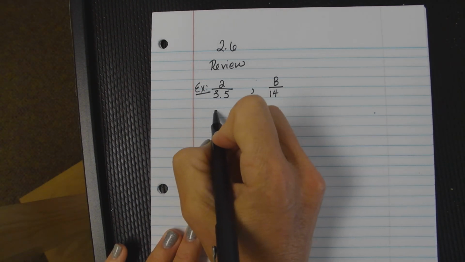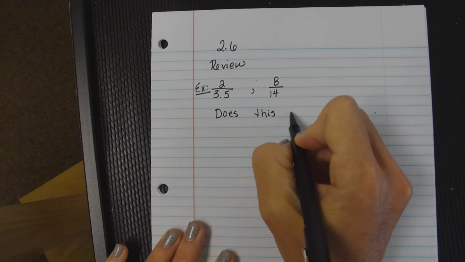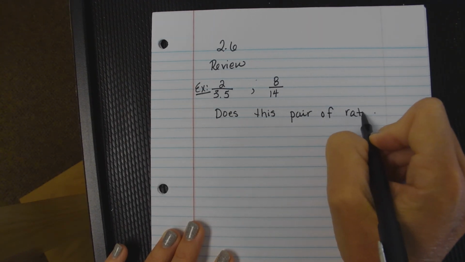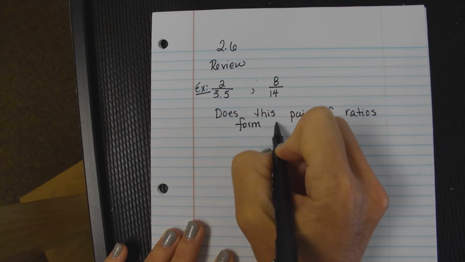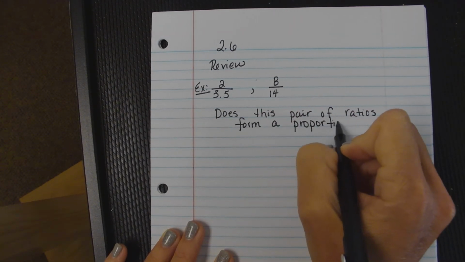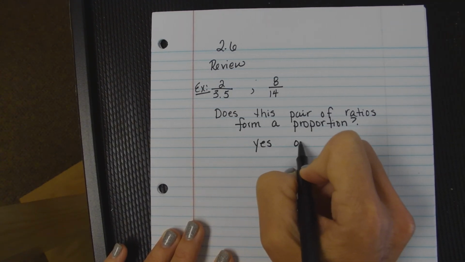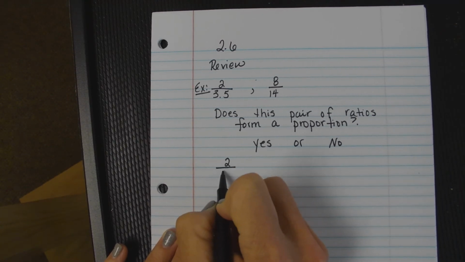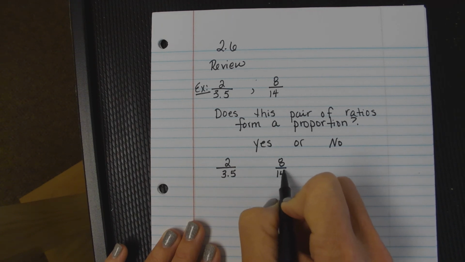The question is, does this pair of ratios form a proportion? And basically it would be yes or no. So you have 2/3.5 and 8/14.